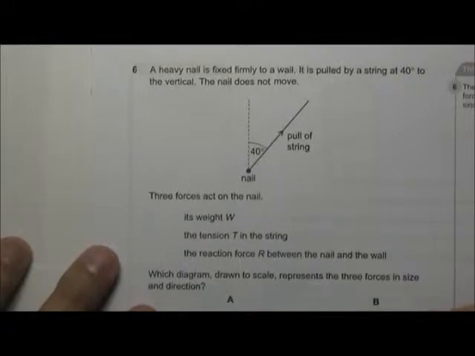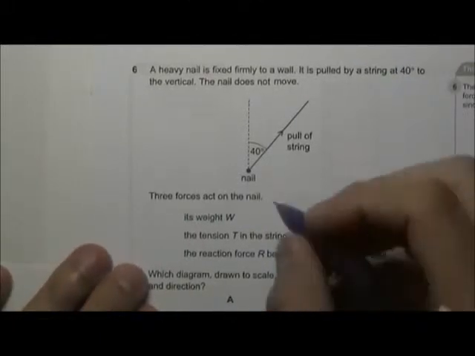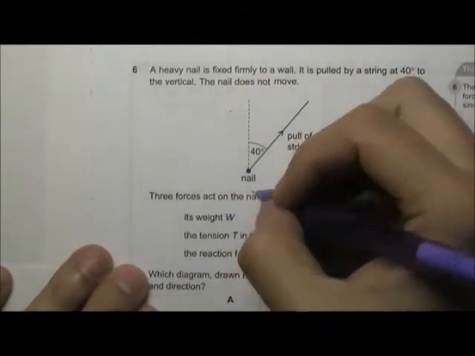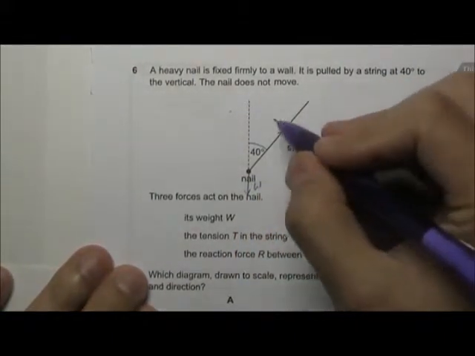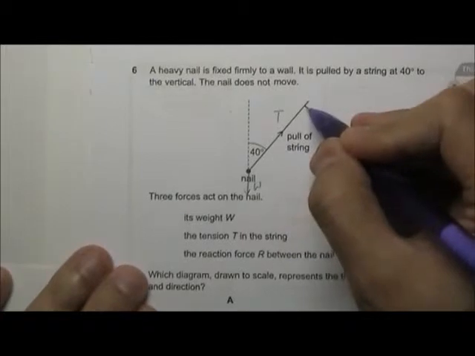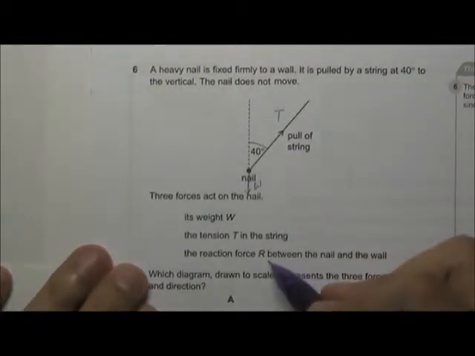Okay, for these questions, there are altogether 3 forces acting on the nail. The first force is the weight, which is always acting downwards, and the second force is tension, which is going in this direction. The third force is the reaction force R, which we currently do not know the direction of yet.